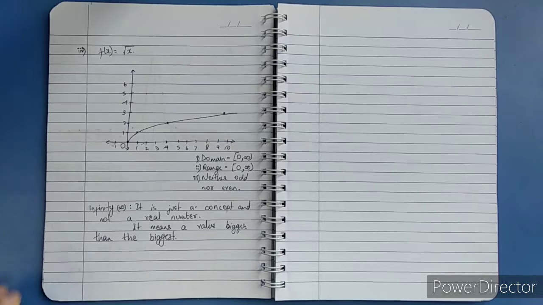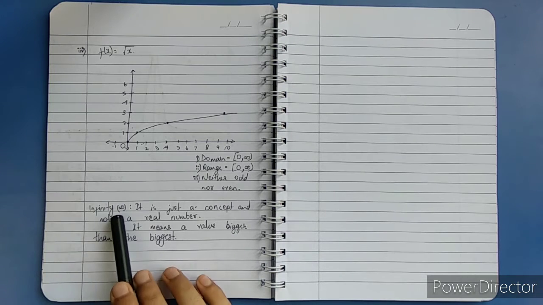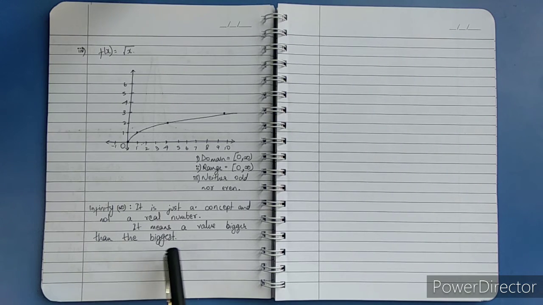Okay, so the biggest value I can think of is say 1 arab. So the next value bigger than 1 arab, that is 1 arab and say 1000, that will be infinity. So if I now think about 1 arab 1000, the value bigger than that is infinity. So infinity does not stop. Whatever biggest value we think, a value bigger than that is infinity.